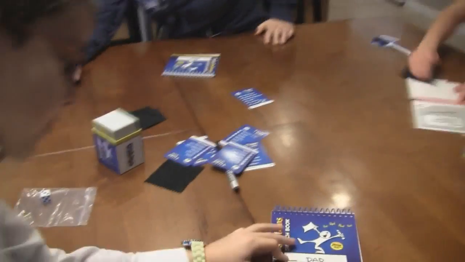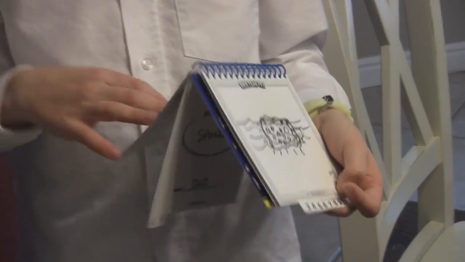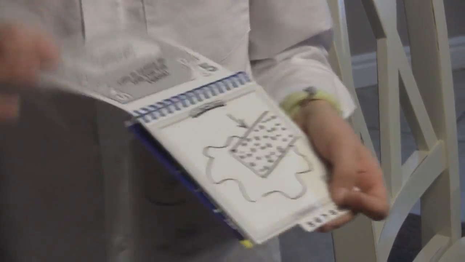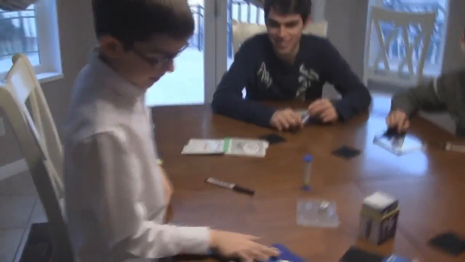And yours? Oh yes, do mine. Okay, sponge. Here, turn it so we can see. Oh. Sponge. So he drew a sponge. Sponge. I thought someone would guess that. Someone would hit Swiss cheese.